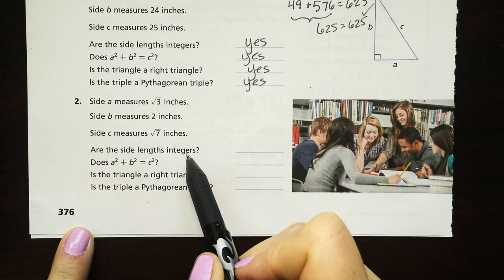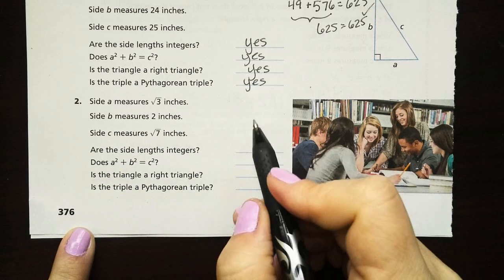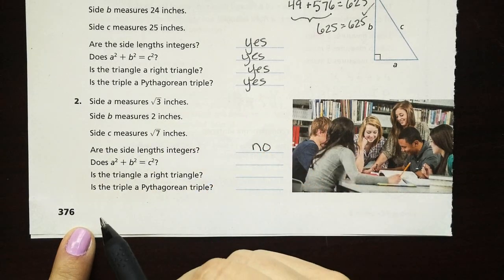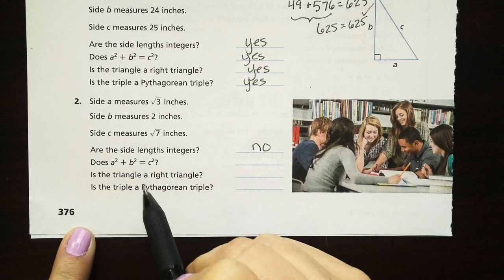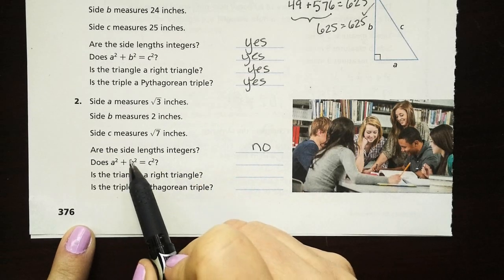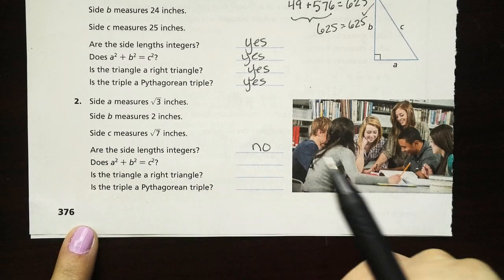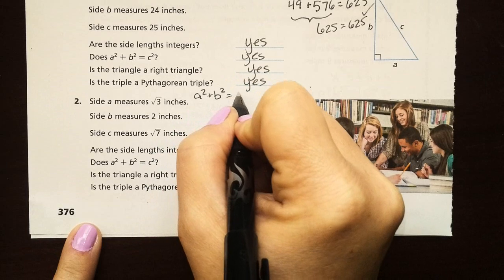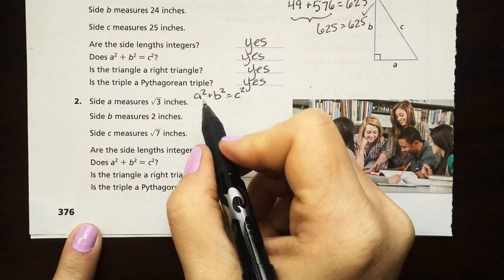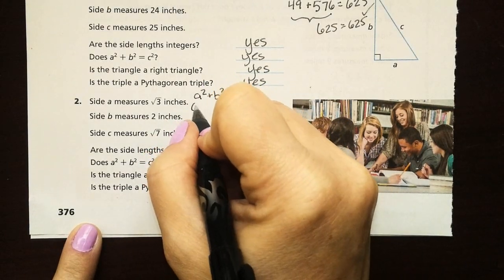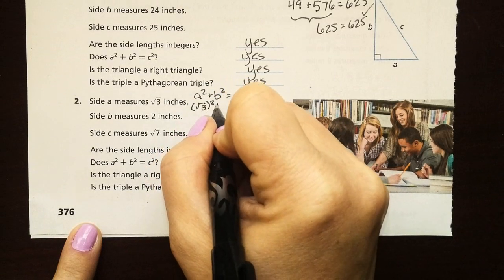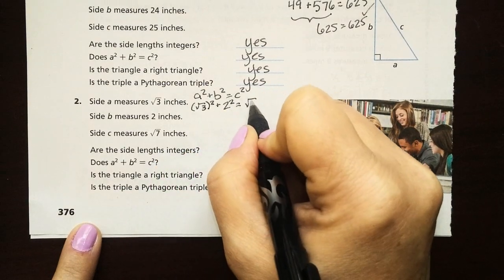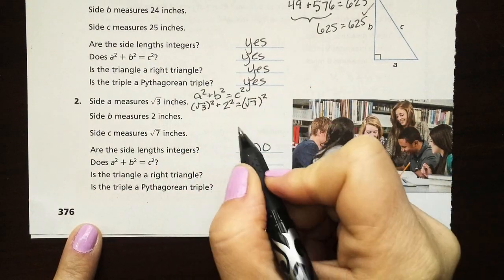So are the side lengths integers? Our answer to this would be no, because we have the square root of 3 and the square root of 7. 2 is the only integer there. Does a squared plus b squared equal c squared? So let's find out. I'm going to write it up here. All right, so a is the square root of 3. We're going to square that. B is 2. And c is the square root of 7. And we're going to square it.